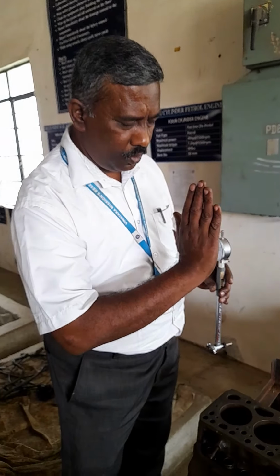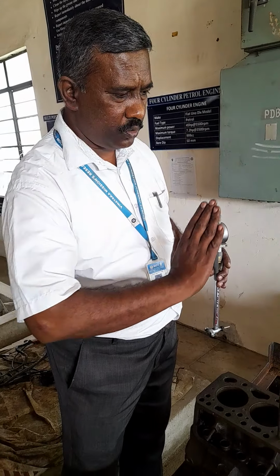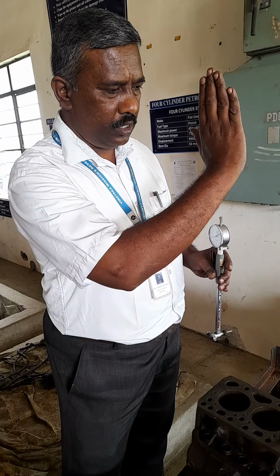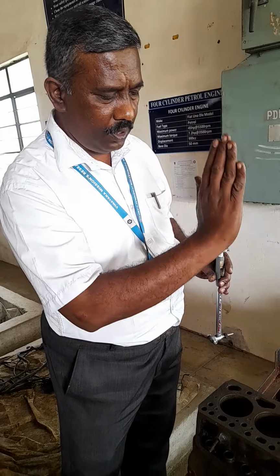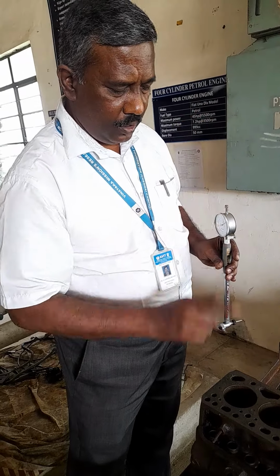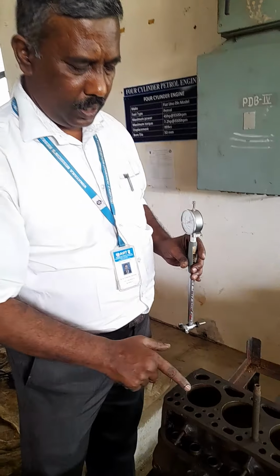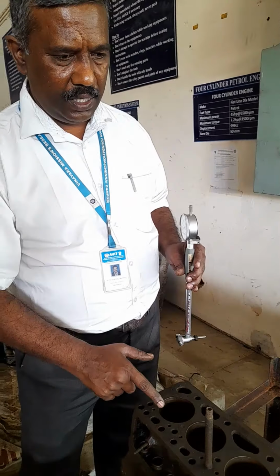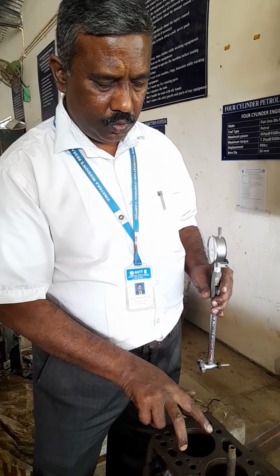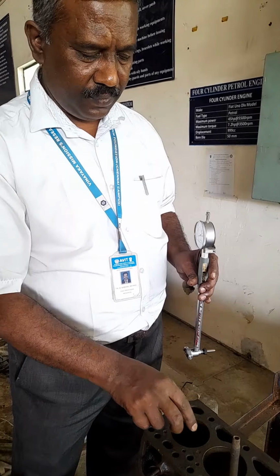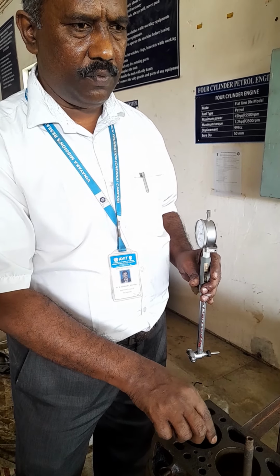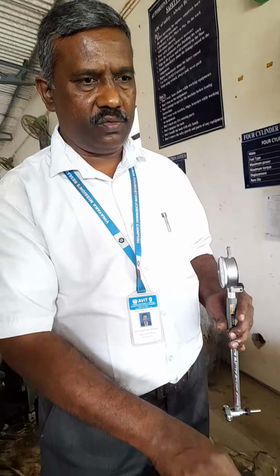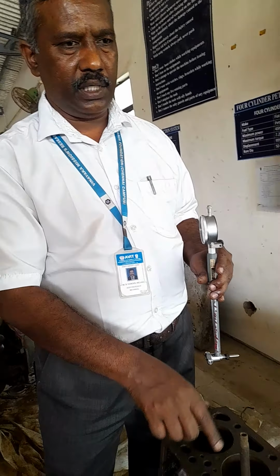So when the piston moves up, it wears the wall of the cylinder bore on the left side. Then when it comes down, it wears the right side. That's why ovality happens. Ovality means the diameter enlarges on the opposite wall. So both these sides are called the thrust side. This is the non-thrust side, because the piston does not thrust much on this cylinder wall. That's why it is called the non-thrust side.